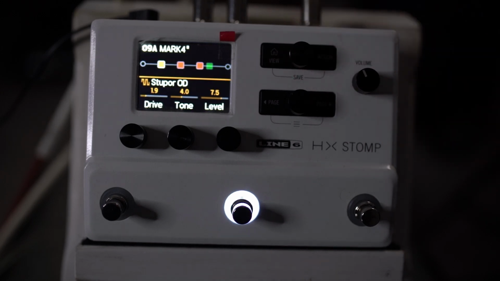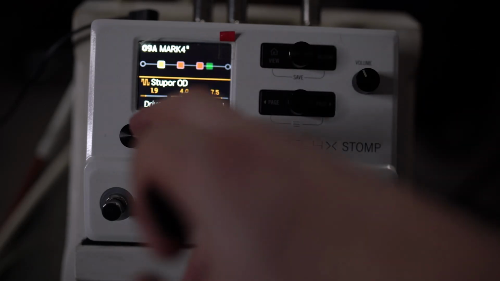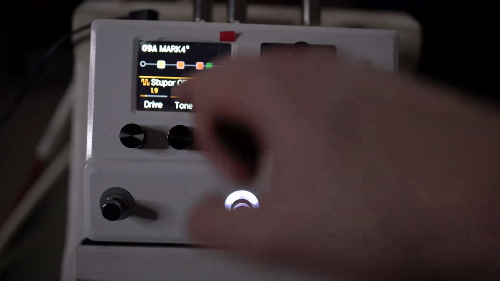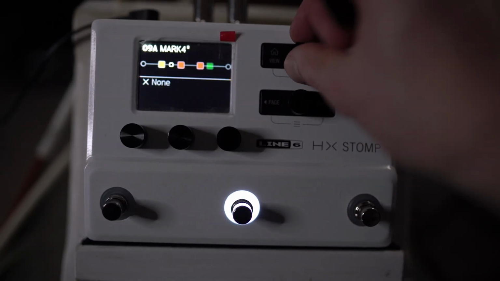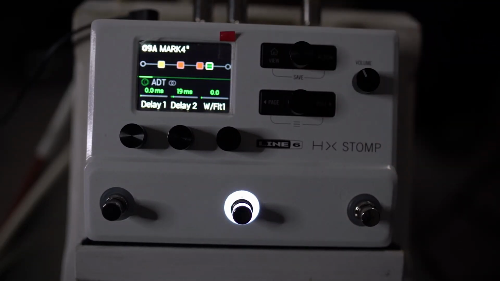Okay, and then we could add in the Stupor OD. So here, this is a Boss SD1, kind of like a Tube Screamer-ish. 1.9 drive, tone at 4, level at 7.5, very easy. And then I've got this automatic double tracker at the end. And that, I think you'll agree, makes things sound pretty huge, especially if you've got headphones. On a phone, that might sound a bit weird, so be careful with this.